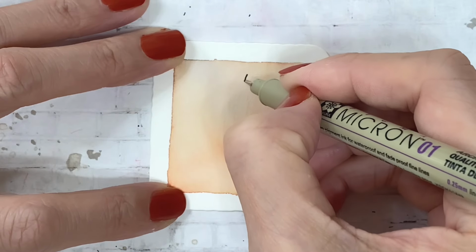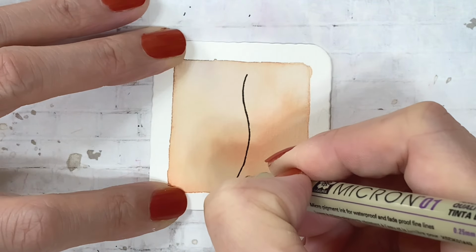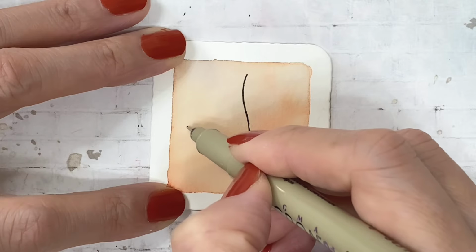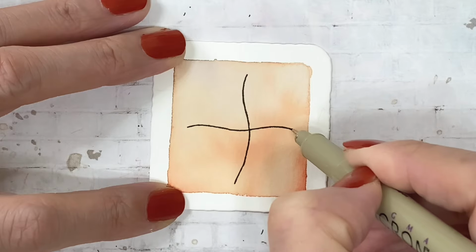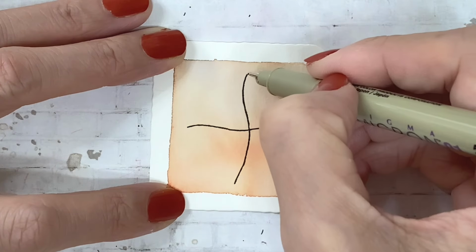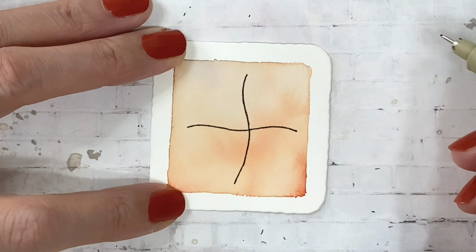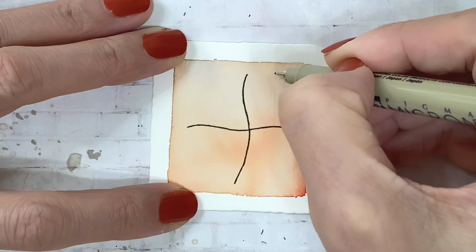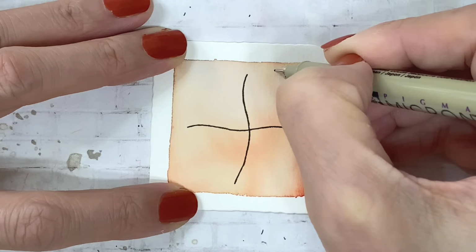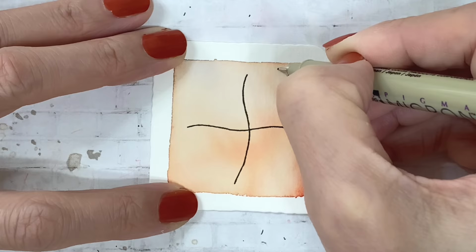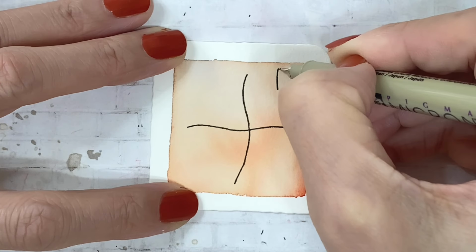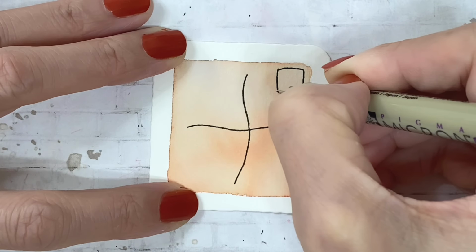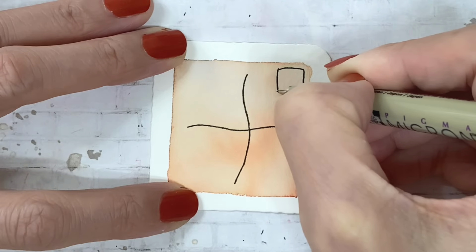So I'll do just a little bit of a wavy line like this, and I have an idea. So instead of creating a square first, I'm going to draw my little square first. So I'm already derailing from the original step out.